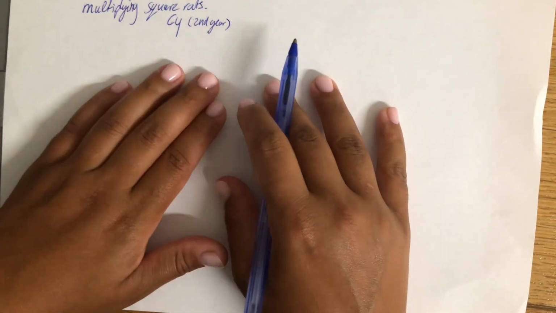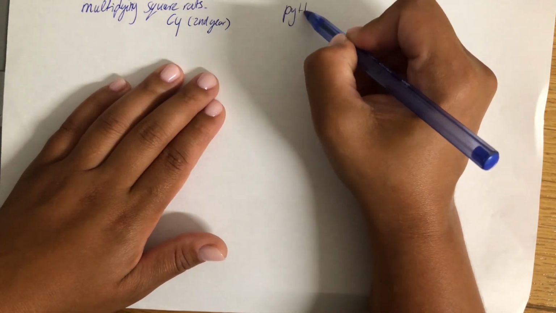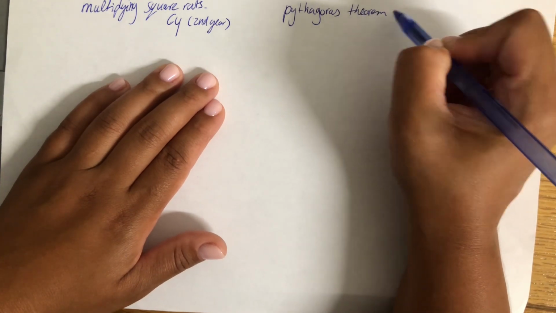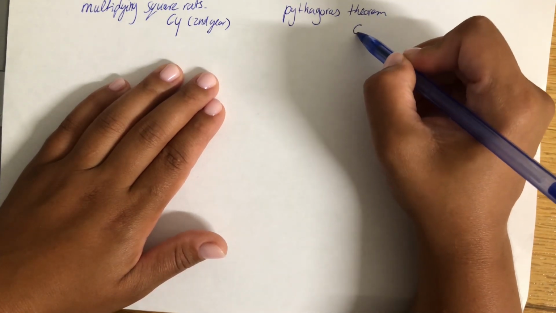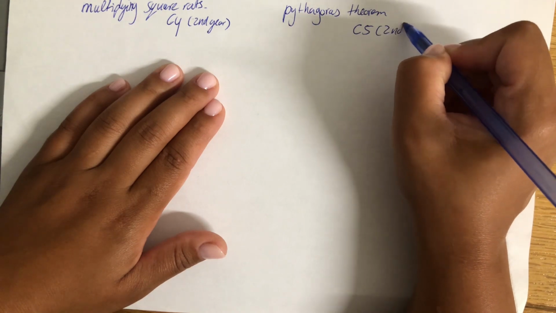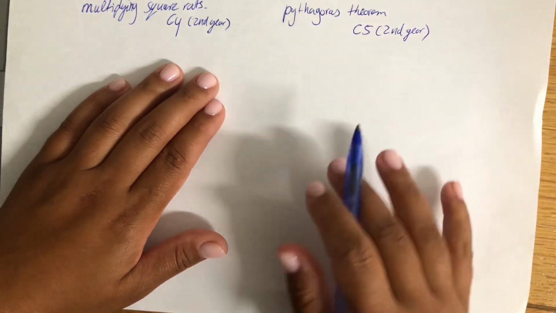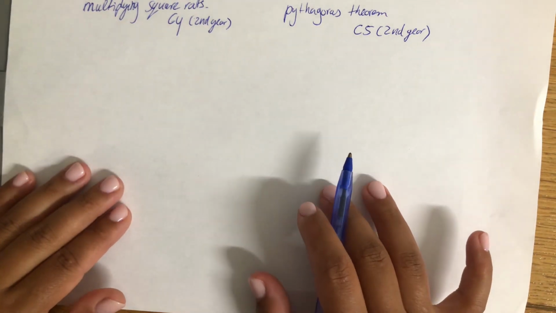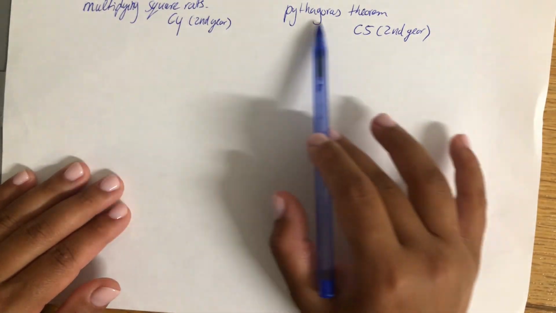And we're going to look at the Pythagoras theorem, which was a subject in chapter 5, also second year. Now, it doesn't matter if you do havo or VWO, they were both subjects. Now, this is all second year.